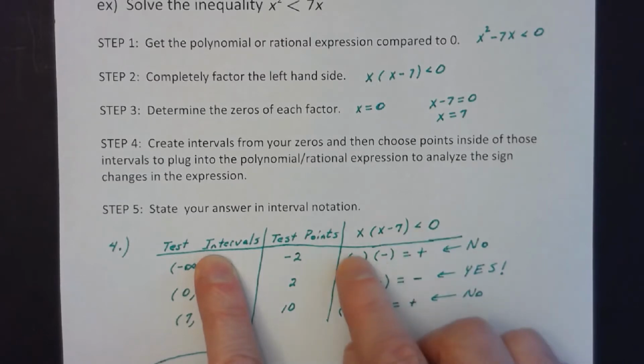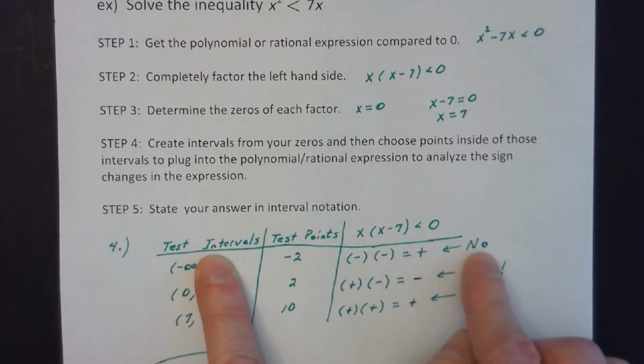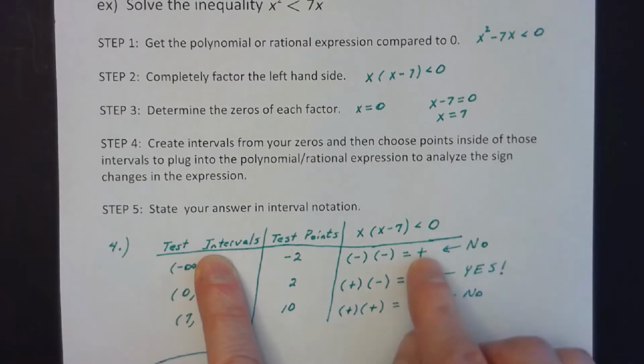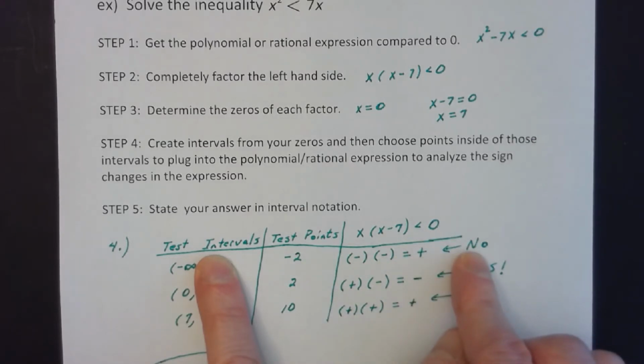Now, if you wanted to plug in the negative 2, you'd get negative 2 times negative 9, which is a positive 18. You could do that, and you could see 18 is not less than 0. You could still see it's not a solution. But the point I'm trying to make here is that it's a sign test. Any positive number cannot be less than 0, so this region cannot be a solution.